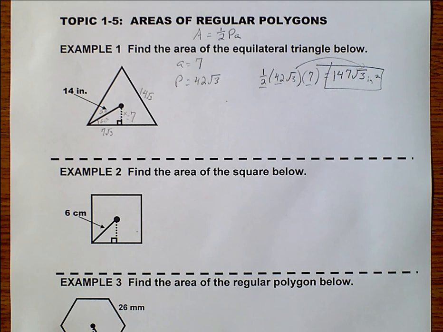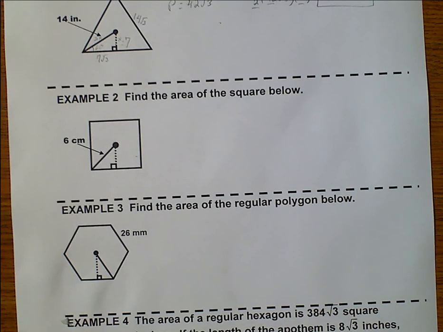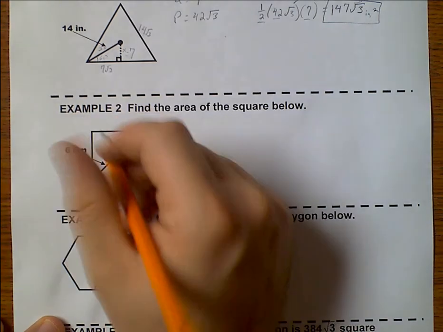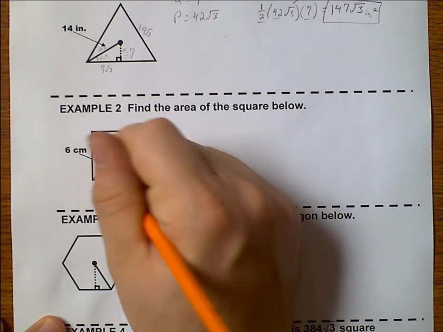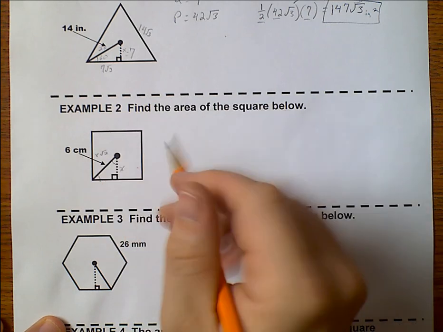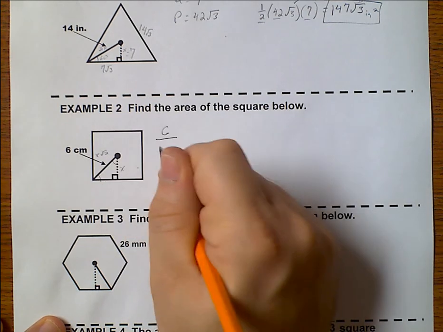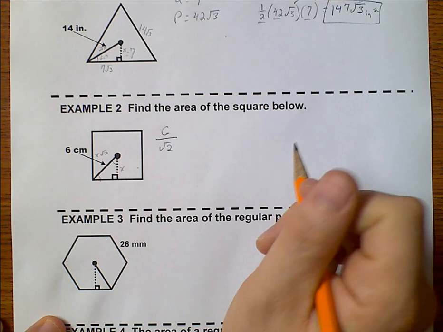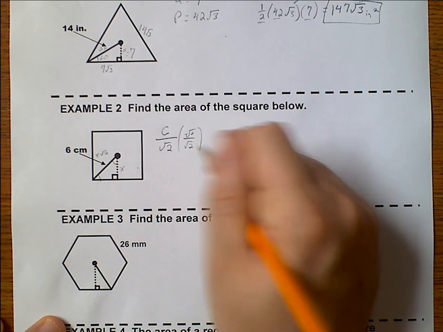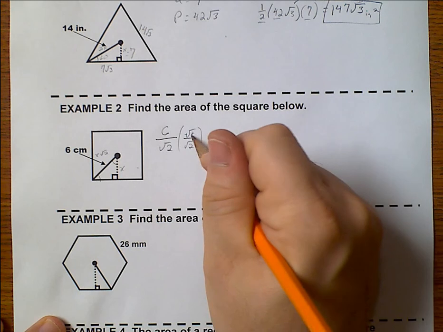Now for our square. Well, here they told us the radius is 6. Remember, we have a 45, 45, 90. So that means this is x on the square root of 2. So I need to do 6 divided by the square root of 2. To do that, I multiply by a fancy 1.